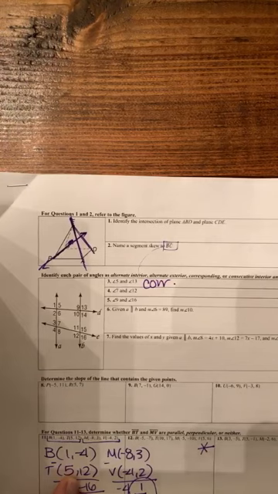Corresponding angles are in the same location. So like this one is in the top.